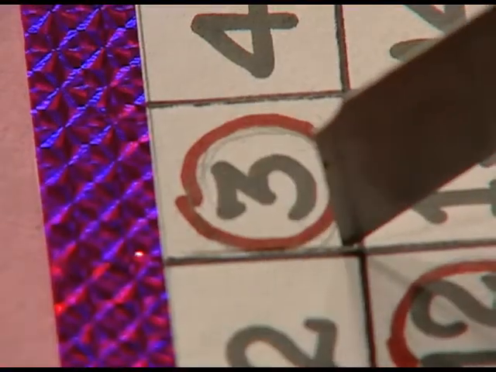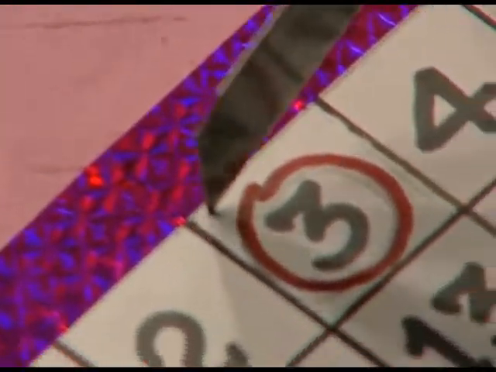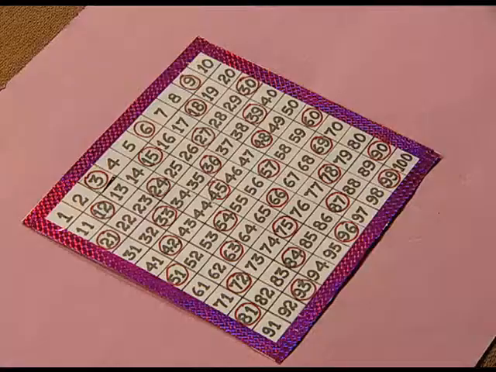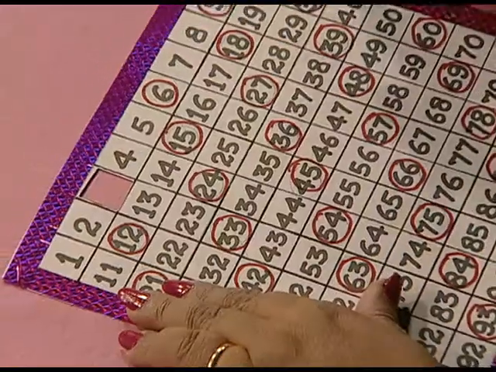Now, we cut out these multiples with the help of a cutter. Very carefully, we are supposed to cut out these numbers in this manner. In this way, we will cut out all the multiples of 3. We have already done it.